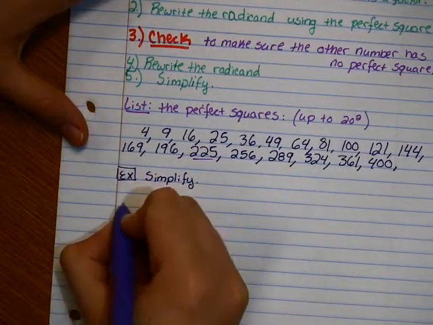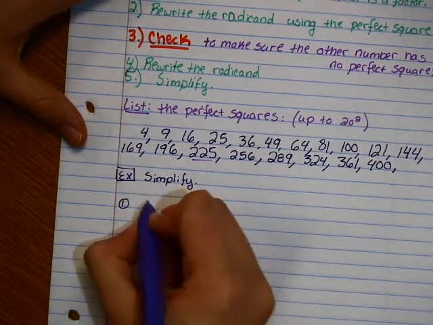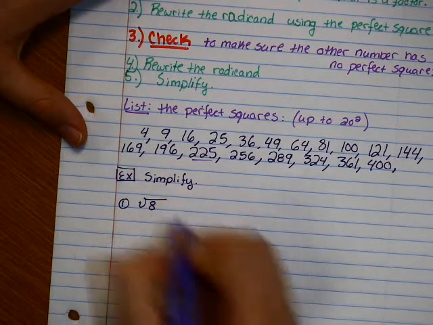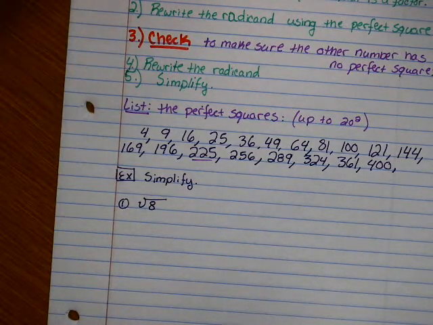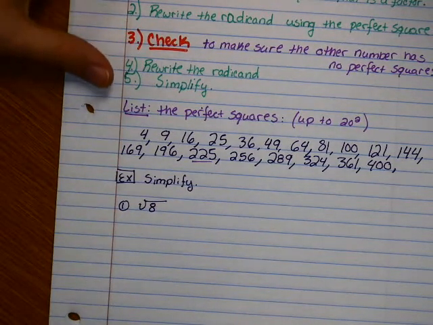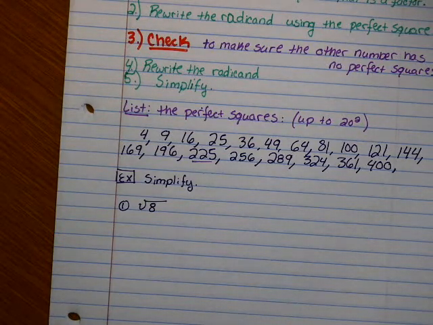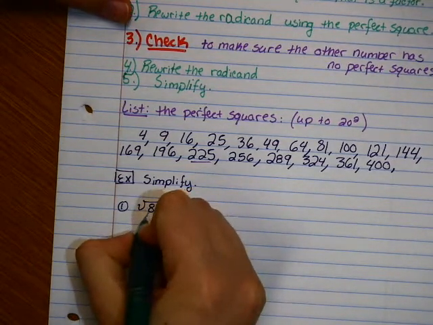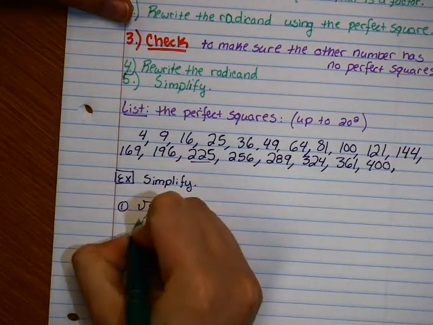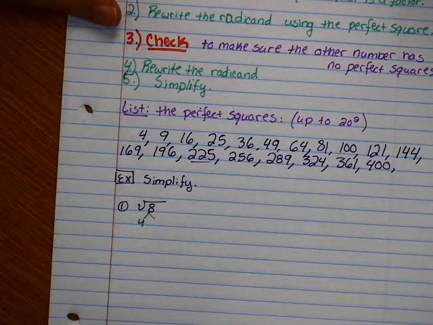Okay. So first one, I'm going to write the square root of 8. I know it's not a perfect square, but let's figure out what perfect squares are a factor of 8. So I know that 4 is a perfect square, and that's a factor of 8.